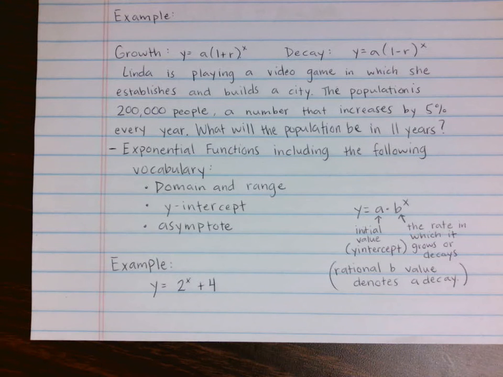You also need to know the y-intercept, which is where it intersects the y-axis. The next thing is asymptote. The asymptote is like an invisible line which the exponential function looks like it's going to touch, but it's never actually going to touch.